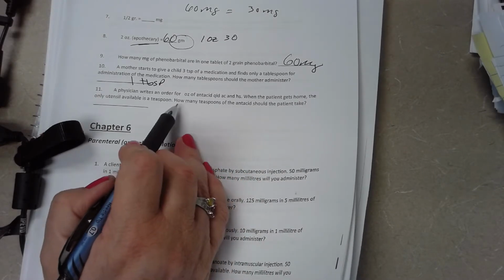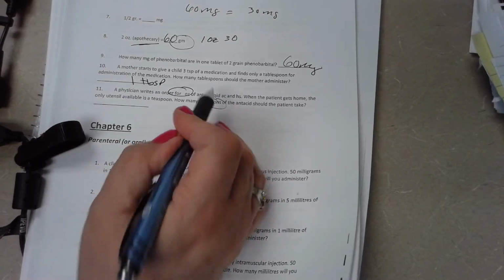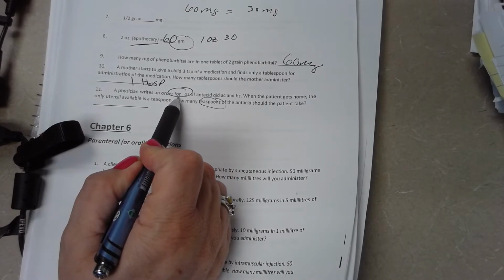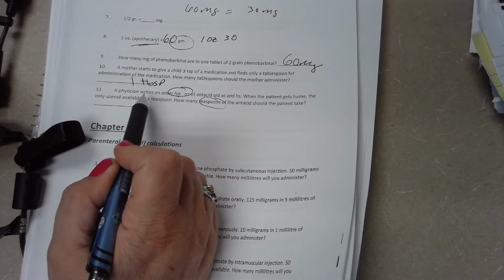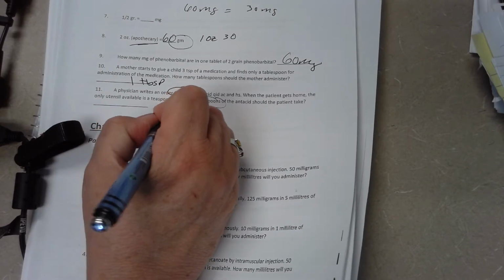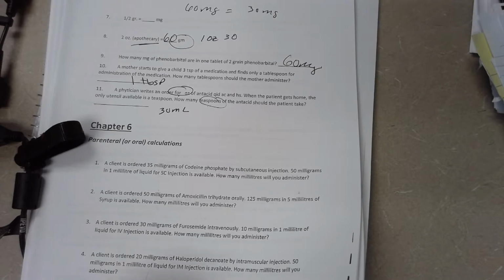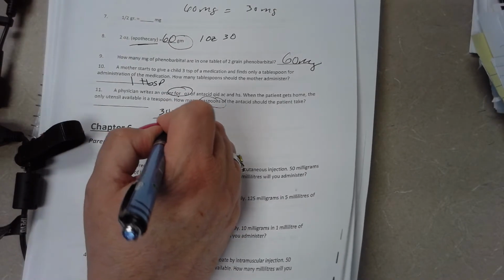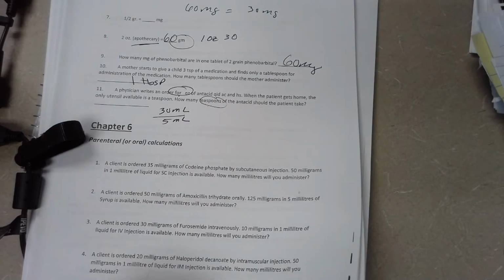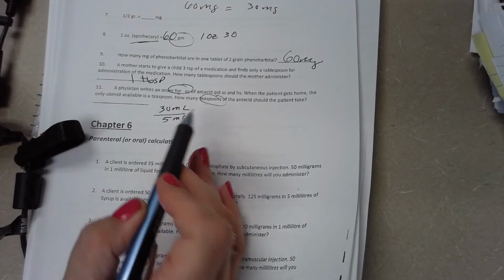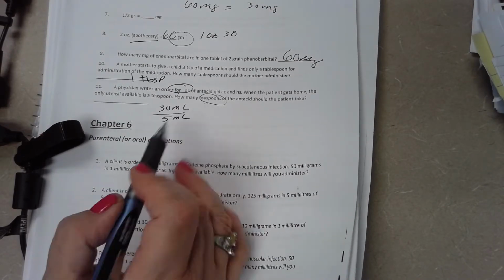So, if we've got an ounce and it's asking how many teaspoons. Well, in order to get from here to there, it's probably going to be easier to change everything to metric. So if an ounce is 30 milliliters and we want to know how many teaspoons, we would divide by 5 milliliters because 5 milliliters is a teaspoon. So 30 divided by 5 is how we're going to get that answer.